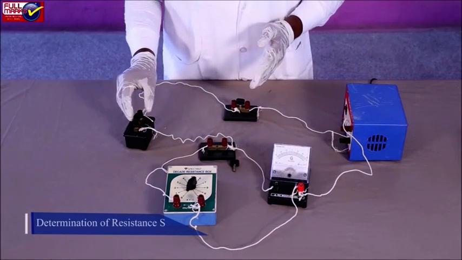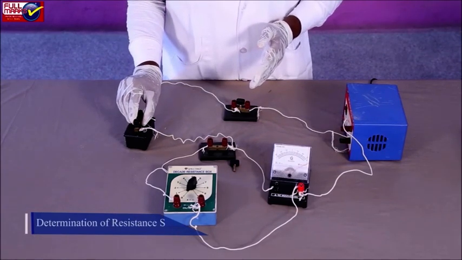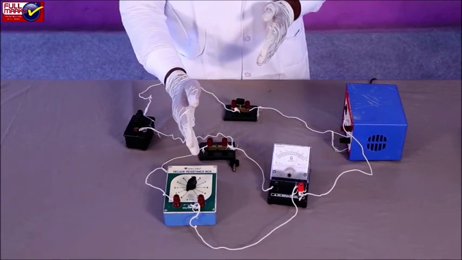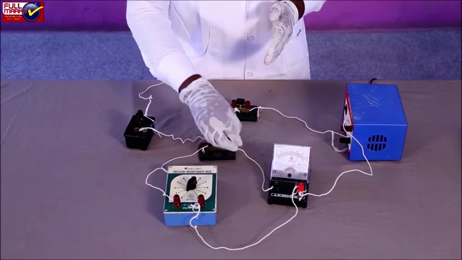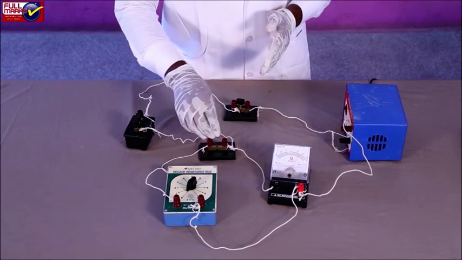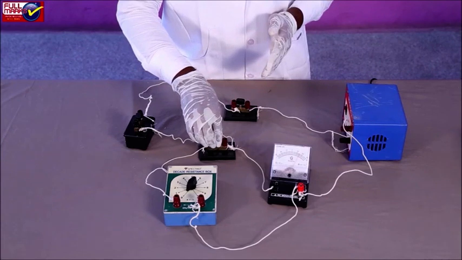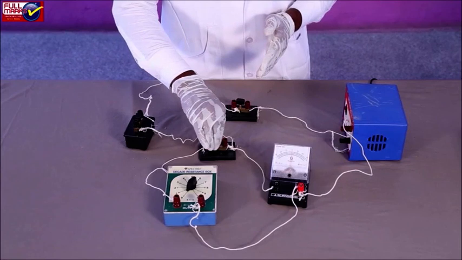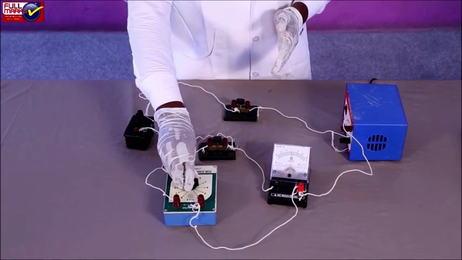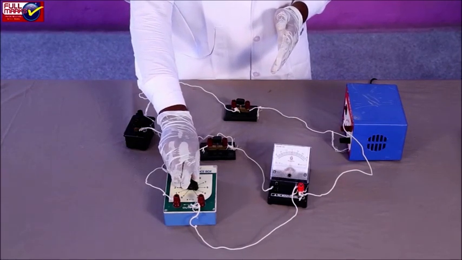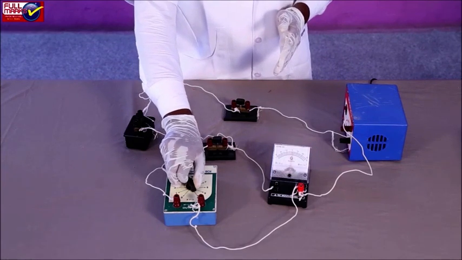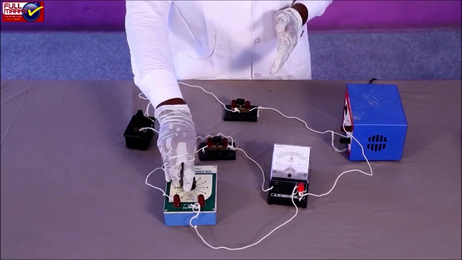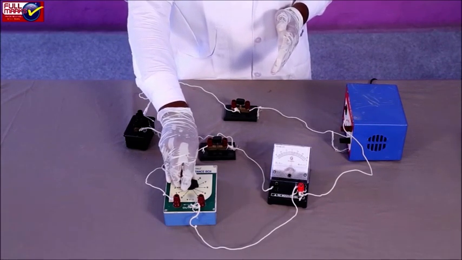Determination of resistance S. While keeping the value of R fixed, introduce a small resistance, about 50 ohm, from the resistance box S. Insert the plug into key K2 and close it. Adjust the value of S till the deflection on the galvanometer is exactly half of what it was in the previous step, that is for R. Once you achieve half deflection, note down the value of S and take out the plug from K2.